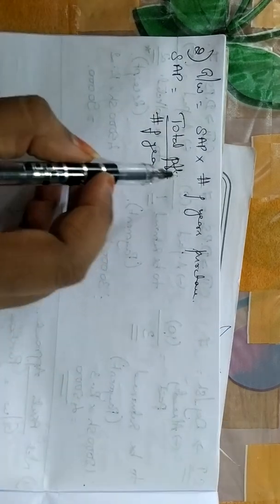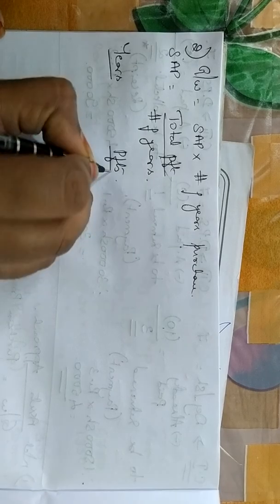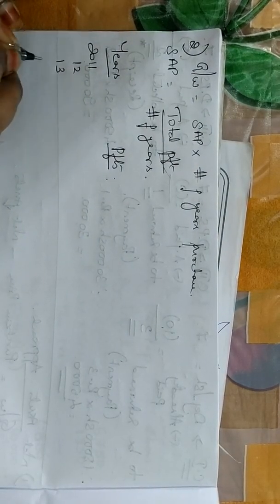So as per the formula, what is the requirement? We should find out how much our total profit is. How do you do that? First I write the years. See how many years are given and then I write my profits. Years are starting from 2011, 12, 13, 14 and 15.